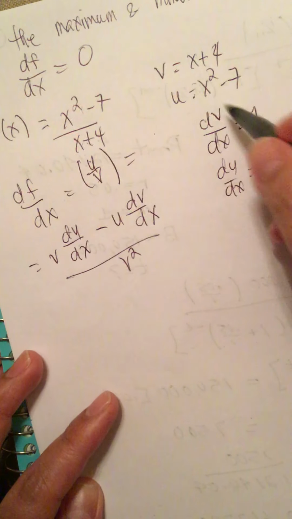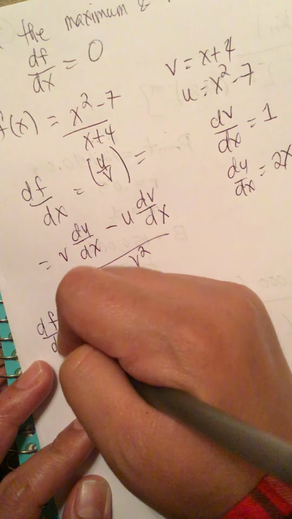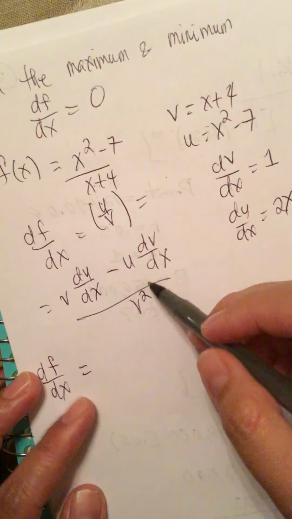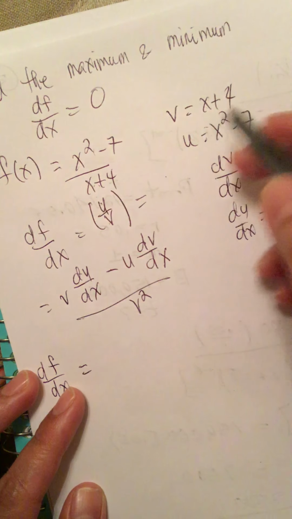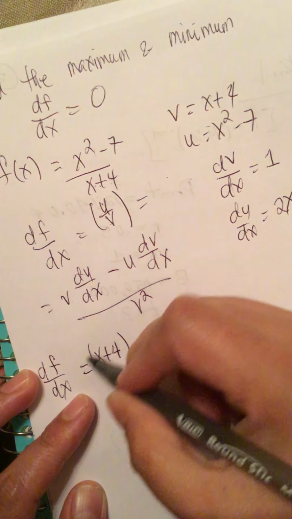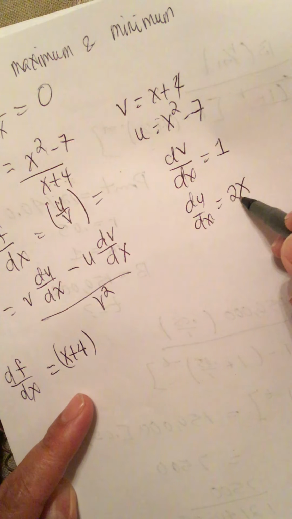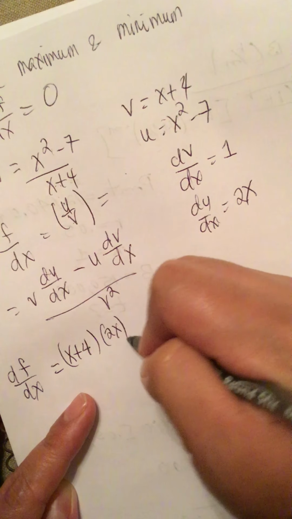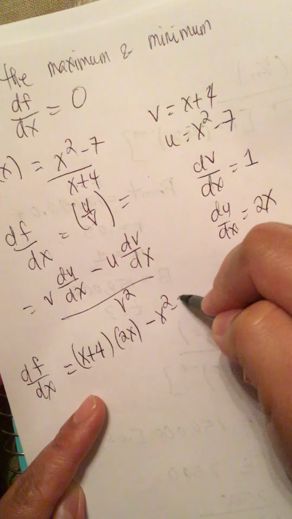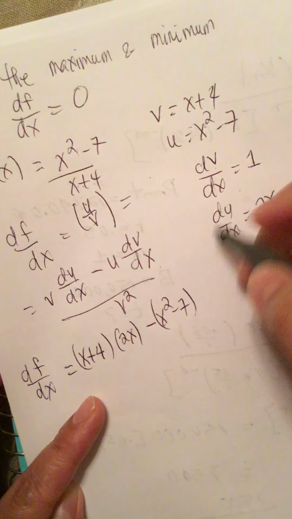So we plug in our numbers. So we have f prime of x is equal to, v is equal to x plus 4, and then du dx, we calculated that this is 2x. Now minus u, x squared minus 7, and then dv dx is just 1.